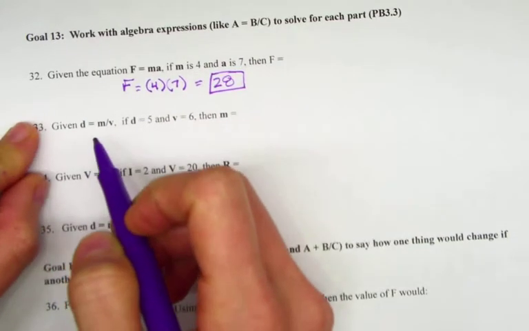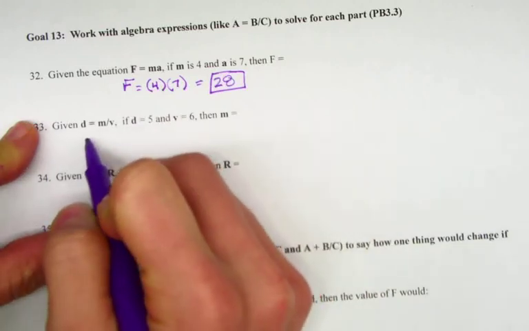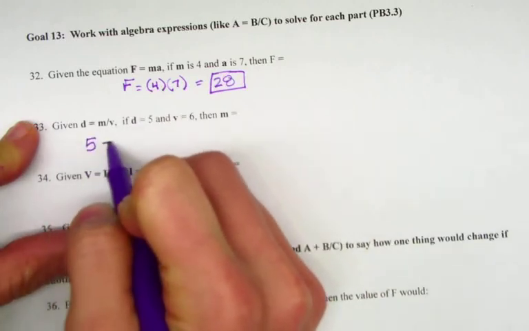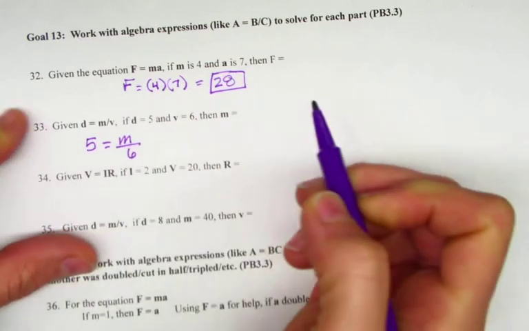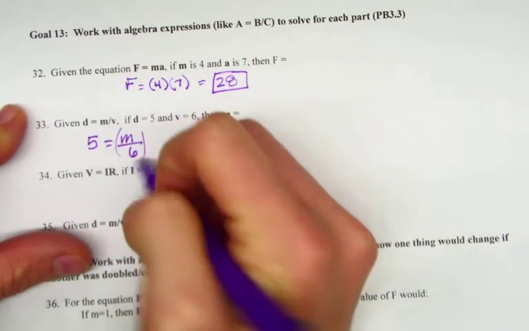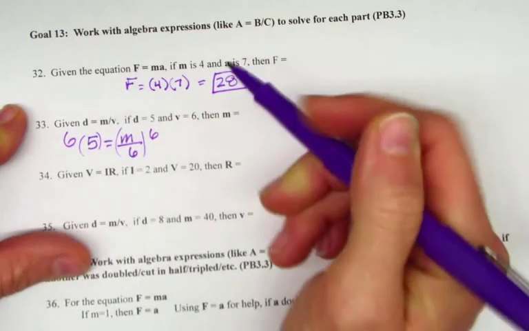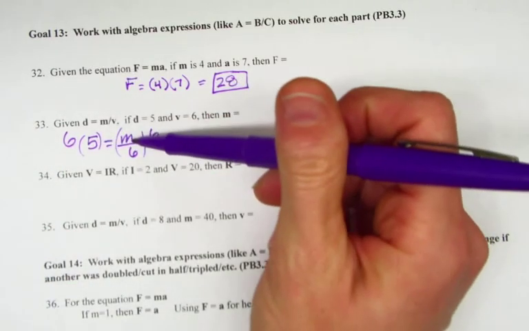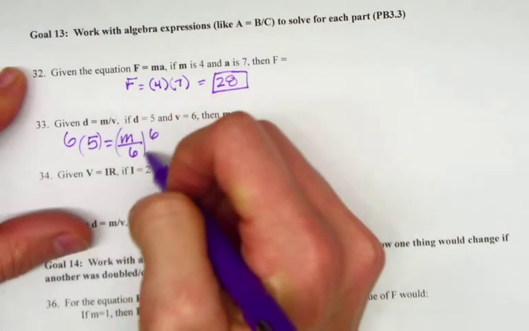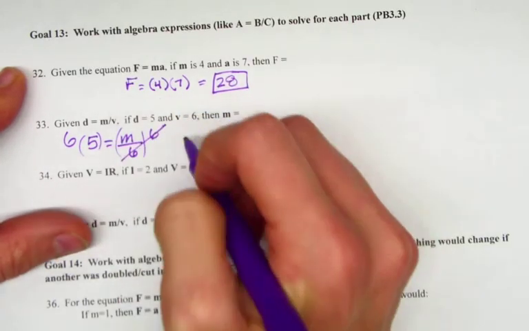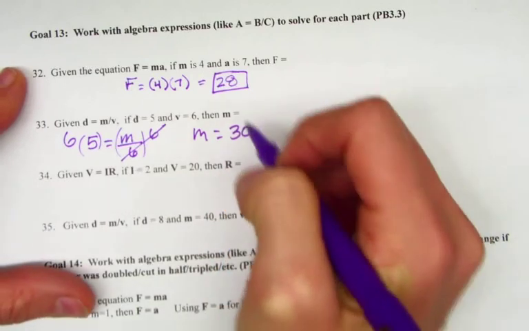For number 33, they give us D and V, so we go ahead and plug in. So we have 5 equals M divided by 6. In order to get rid of that 6 on the bottom, we're going to multiply both sides by 6. Another way to think of it is if M is divided by 6, the opposite of dividing by 6 is to multiply, and that helps us get M by itself. And then 6 times 5 is 30.